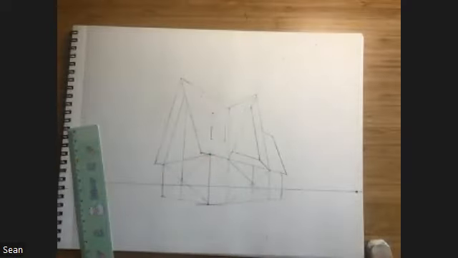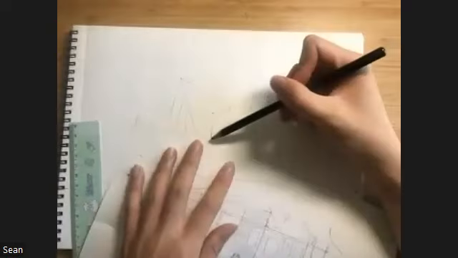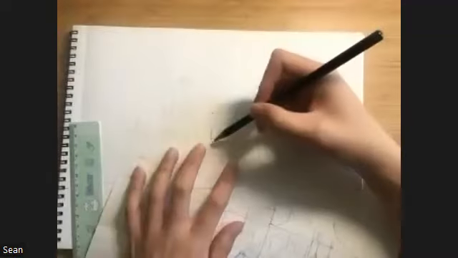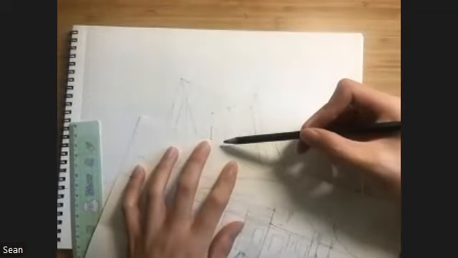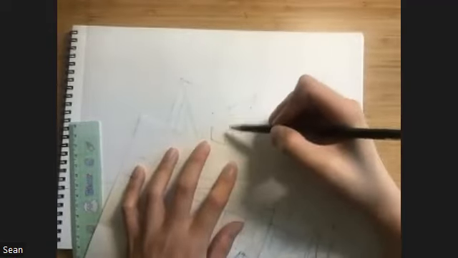Okay, so what you want to do now is connect the bottom dot with the vanishing point. And we're going to draw the lower part of the window, but we don't draw the whole way. We stop at this soft line. When you reach this line, stop.